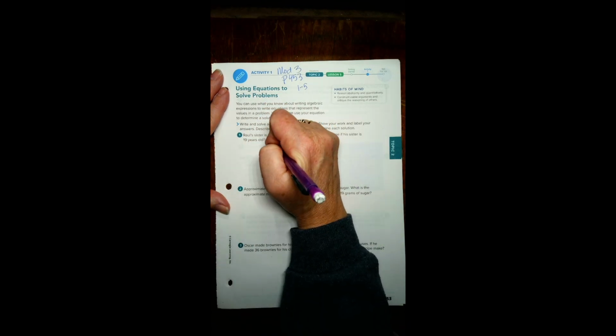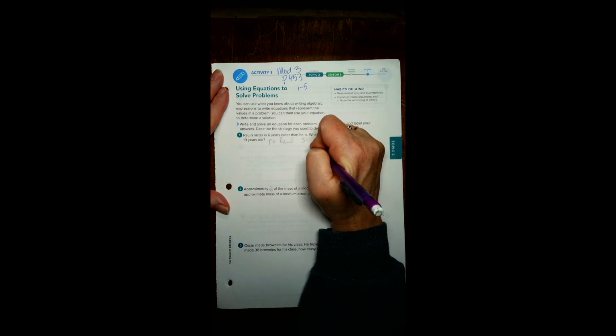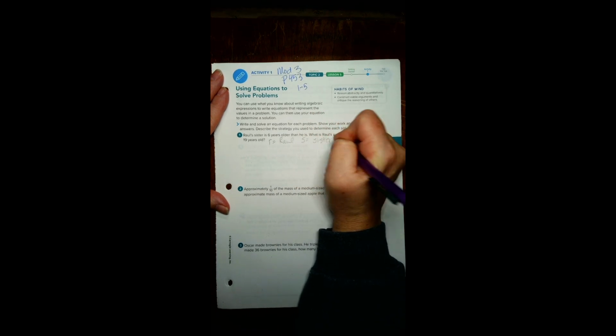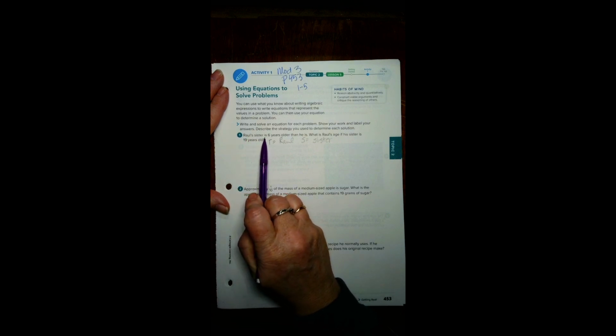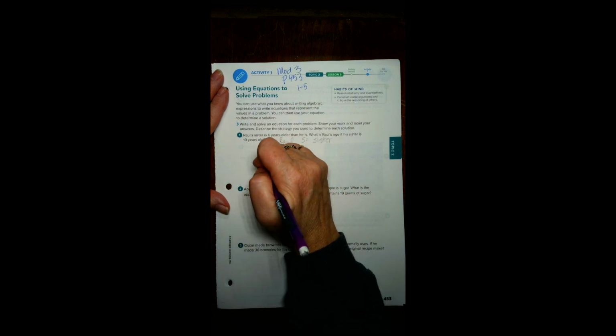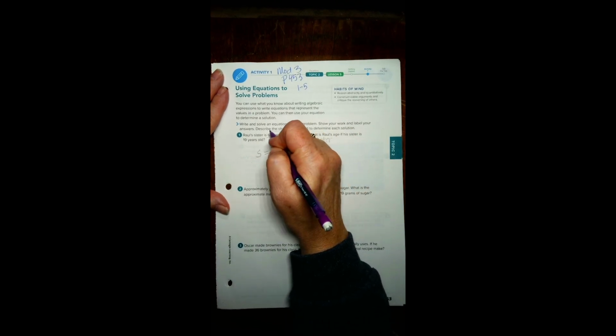So Raul's sister is 6 years older than he is. What is Raul's age if his sister is 19 years old? So we'll do R for Raul and S for his sister. And now what does it tell us? Raul's sister is 6 years older than he is.